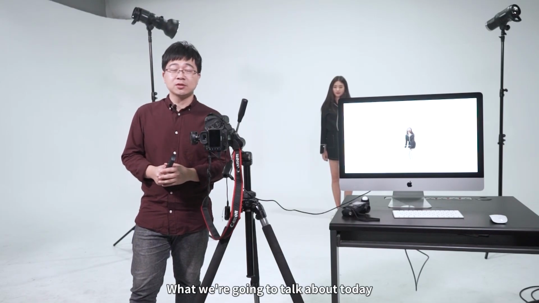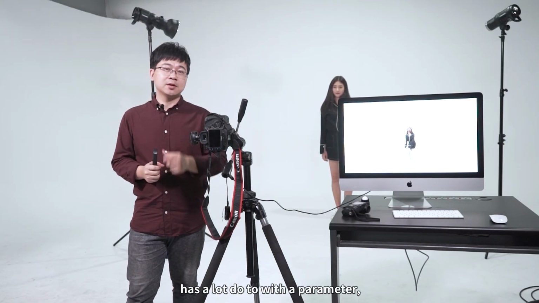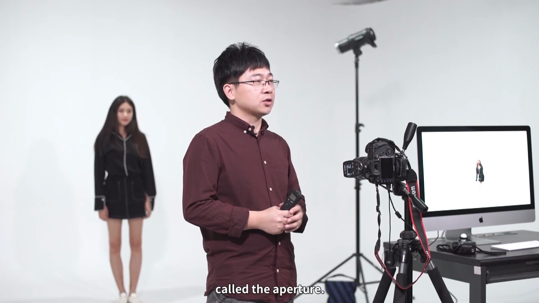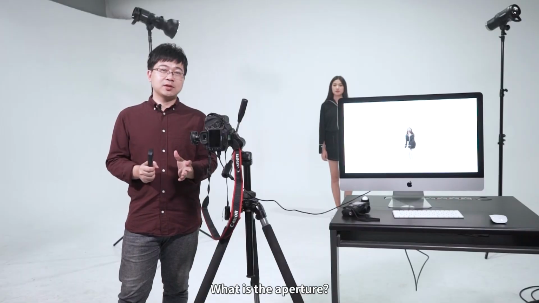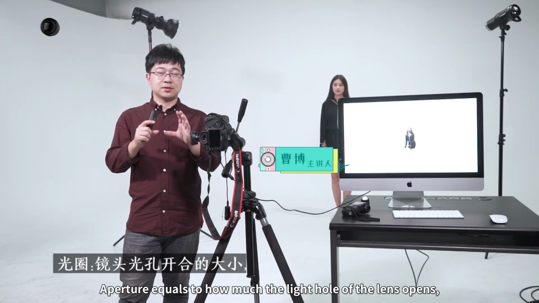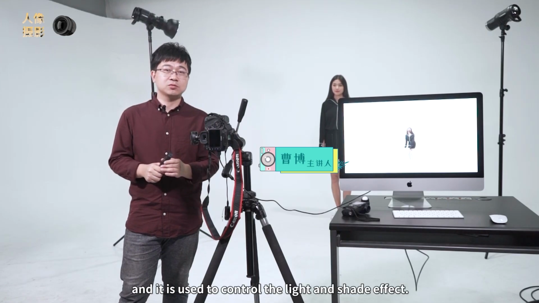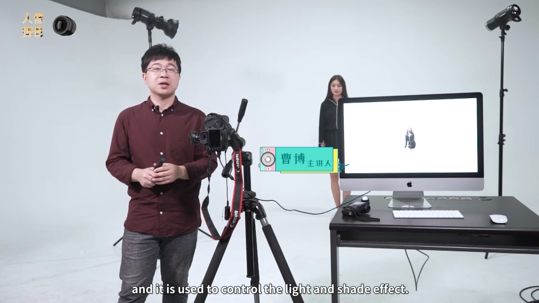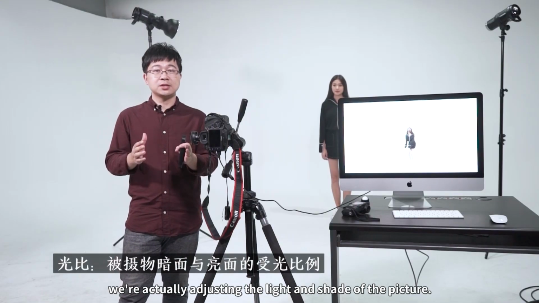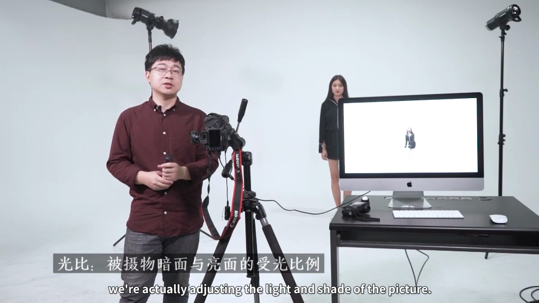What we're going to talk about today has a lot to do with a parameter, which is the most primary and most basic parameter, called the aperture. What is the aperture? Aperture equals to how much the light hole of the lens opens, and it is used to control the light and shade effect. When we take a picture, we're actually adjusting the light and shade of the picture.